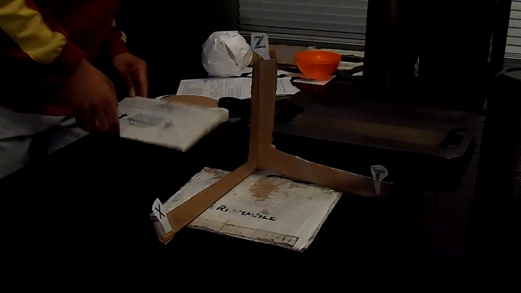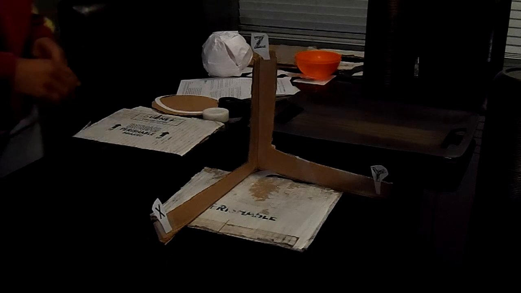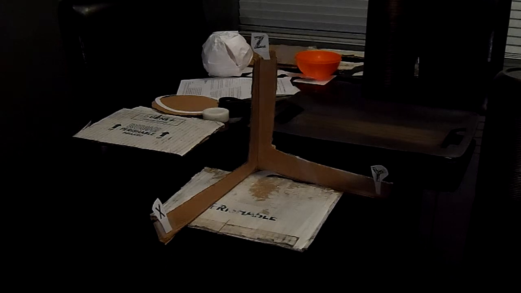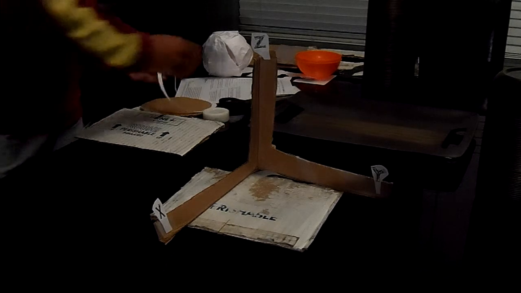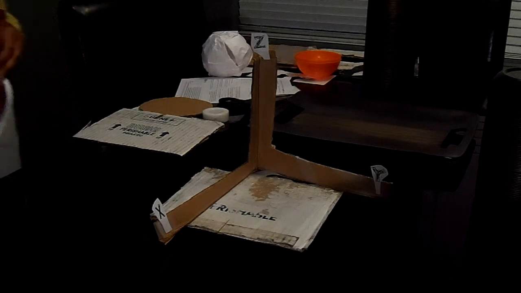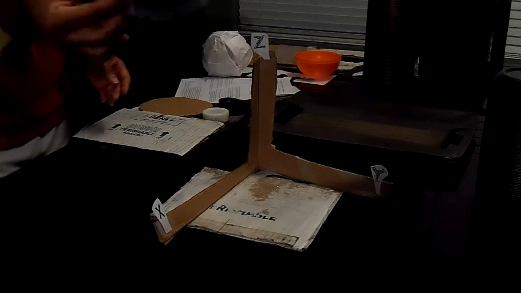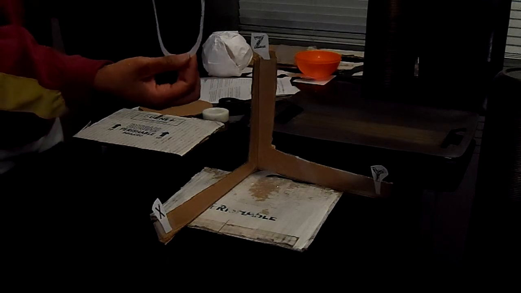Our next one is x squared plus y squared equals 4, and z equals -1. Now, as you know, x squared plus y squared is the formula for a circle. So I drew a circle. So we're going to pretend that this is a circle of radius 2.